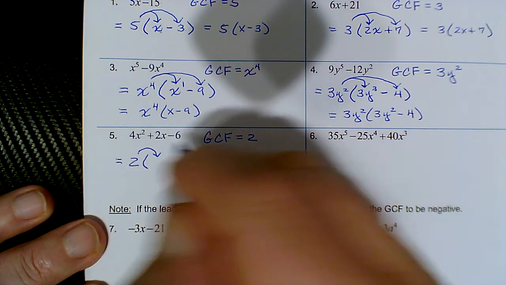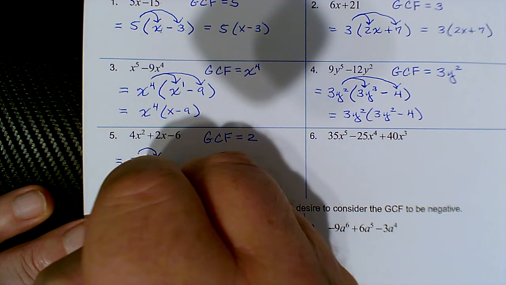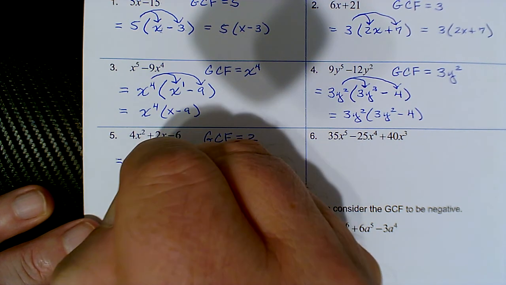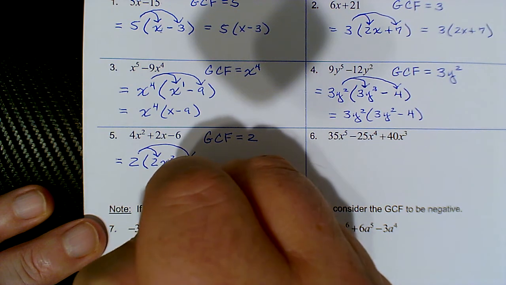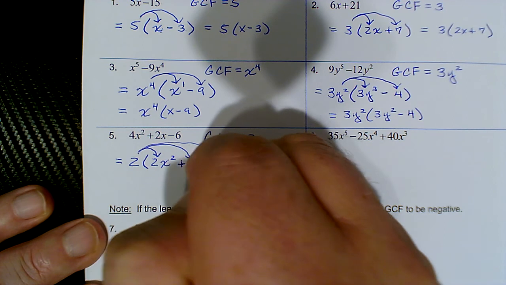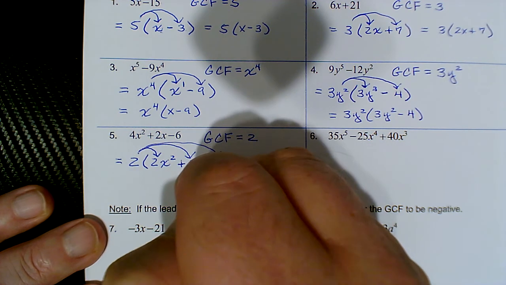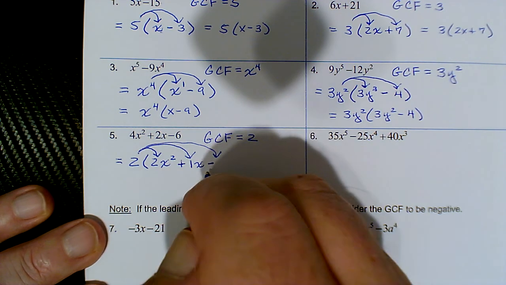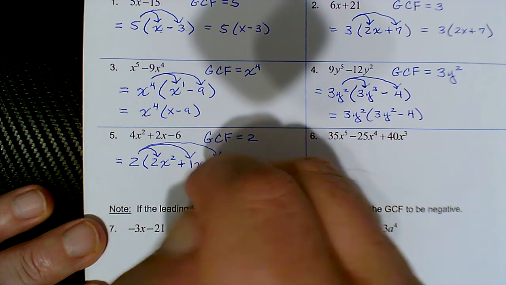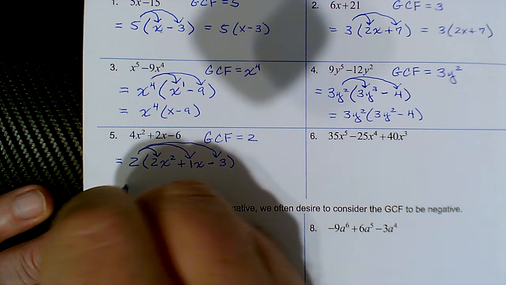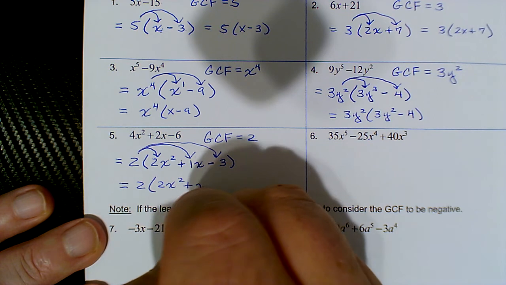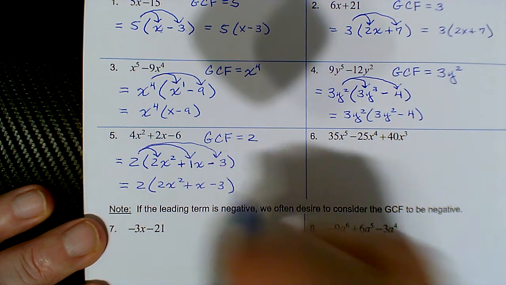2 times what is going to give me a 4x squared? Well, I need a 2 and the x squared. 2 times what is going to give me the 2x? I need the plus and a 1x. I don't need to write the 1, of course. And then 2 times what is going to give me the negative 6? When you factor, as long as you don't factor a negative, just carry the sign down and then ask 2 times what gives 6, in this case 3. And so the correct factorization, I'll just recopy. And again, you don't need the 1 in front of the x.